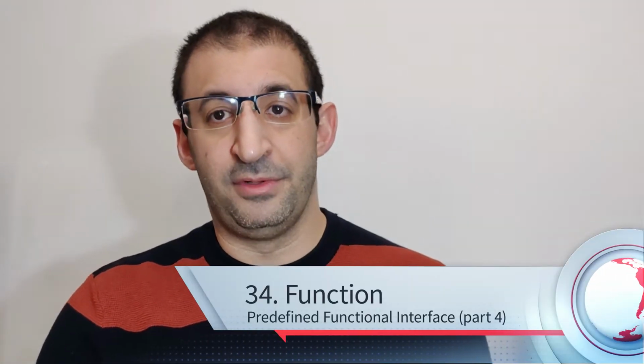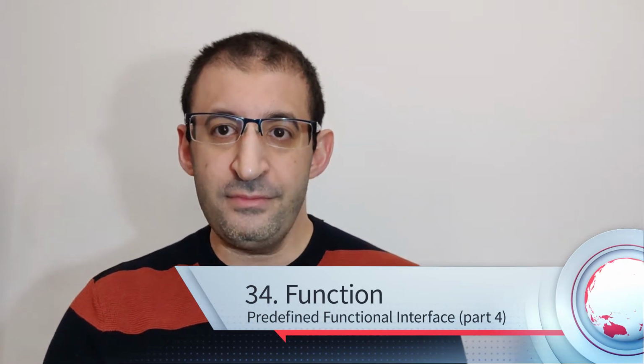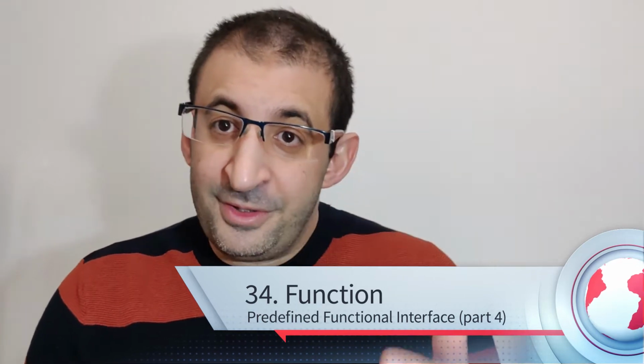In the previous video, I covered the Function interface. It contains only one abstract method, that is apply, and it also contains two default methods, compose and andThen. And we have made an example for this. Today I will show you the static method inside this interface.